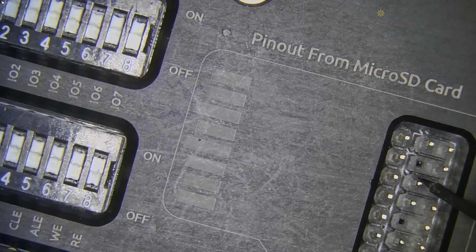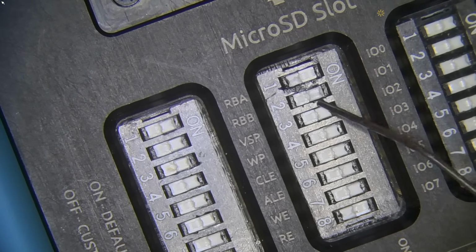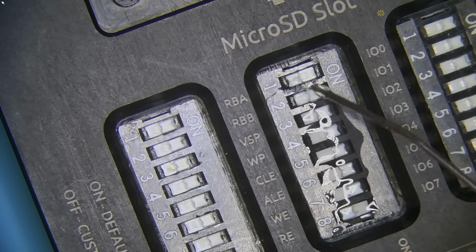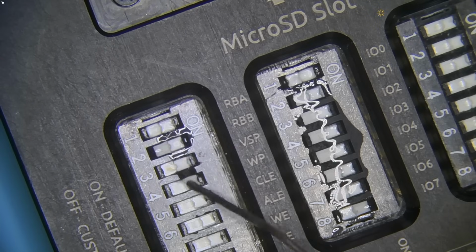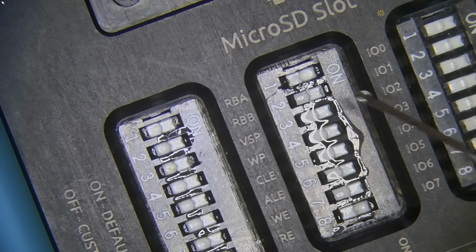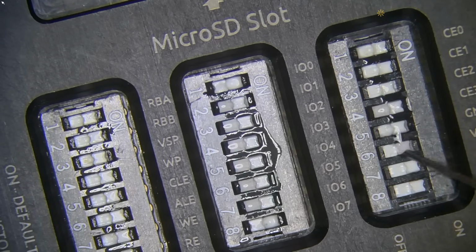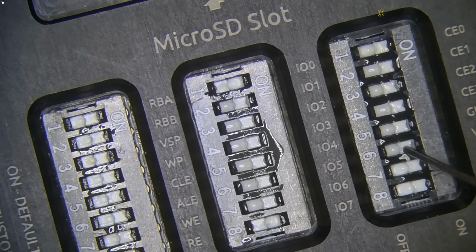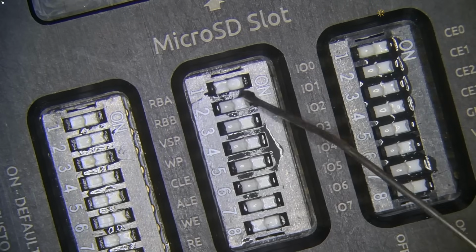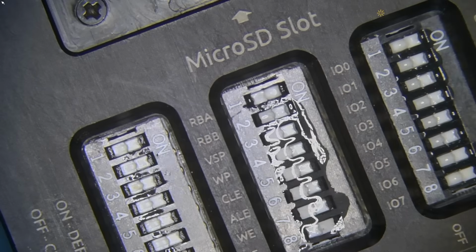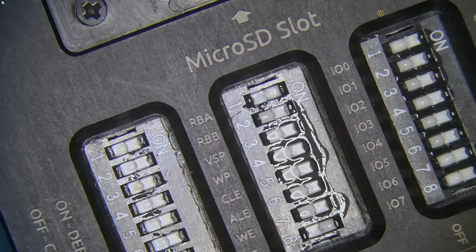Hey, it's connected. So let's pour alcohol into all of these. And toggle it back and forth multiple times.